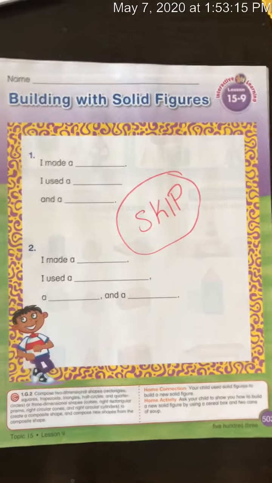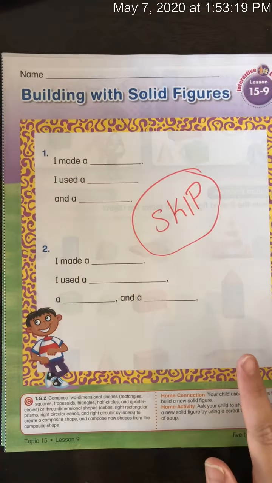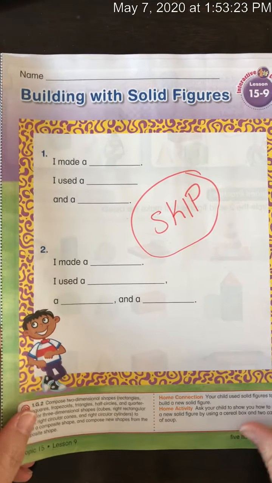On the front of your paper, I'm not even going to do it. However, I'm going to show you because there's something written on the front that you might need to write down. All right, so here is our 15-9 math paper. Remember, we're not going to do the front because all it is is trying to draw some solid figures, and it's kind of tricky. So there's a word that you might want to write down.